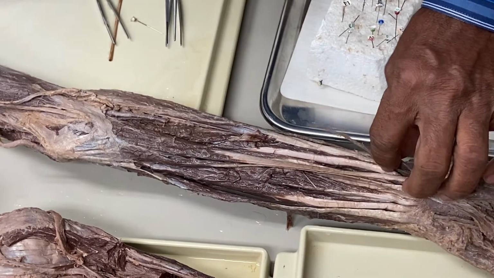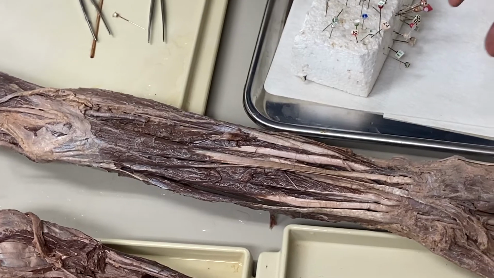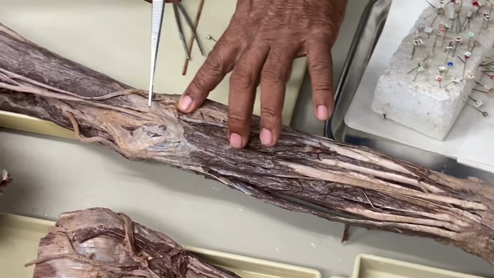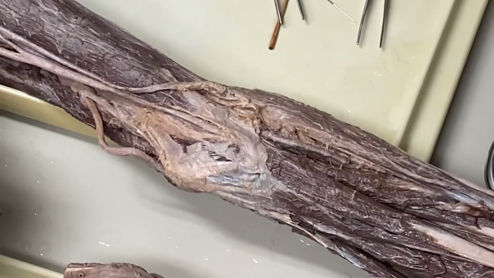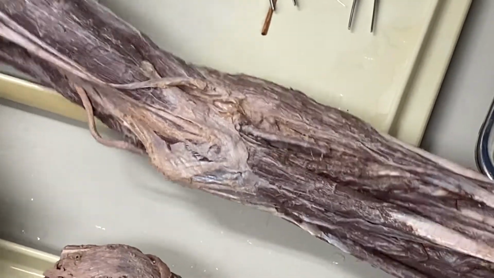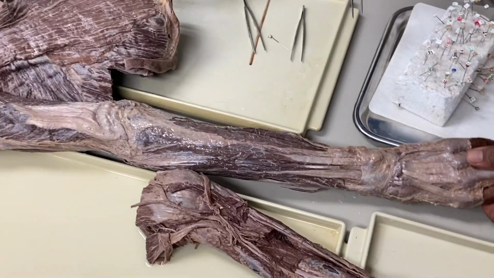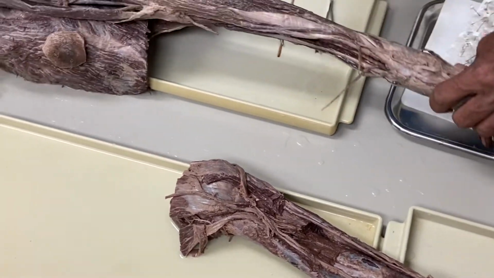Radial artery, there is nothing much to ask. Now what about the extensor muscles? In the cubital fossa, we may not ask much because we don't have a good specimen. The extensor compartment is very important.